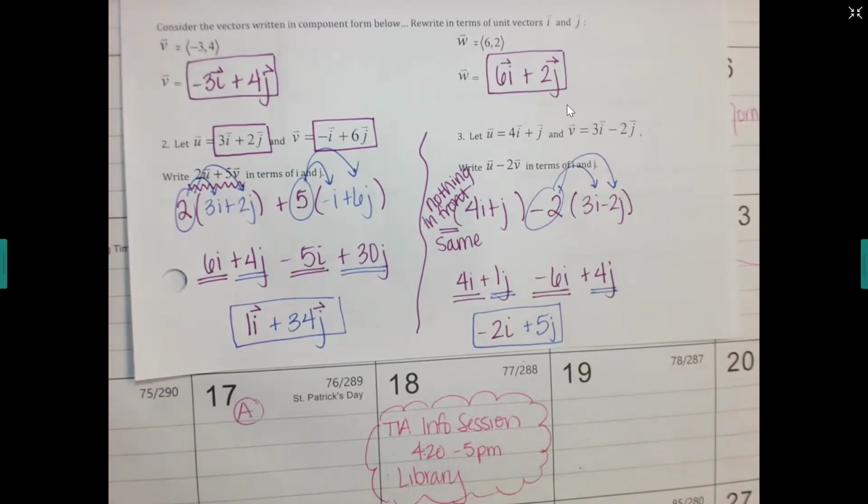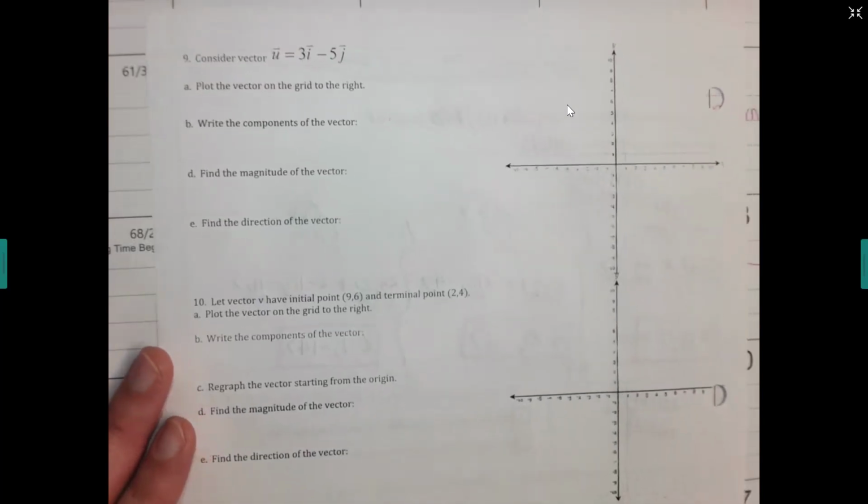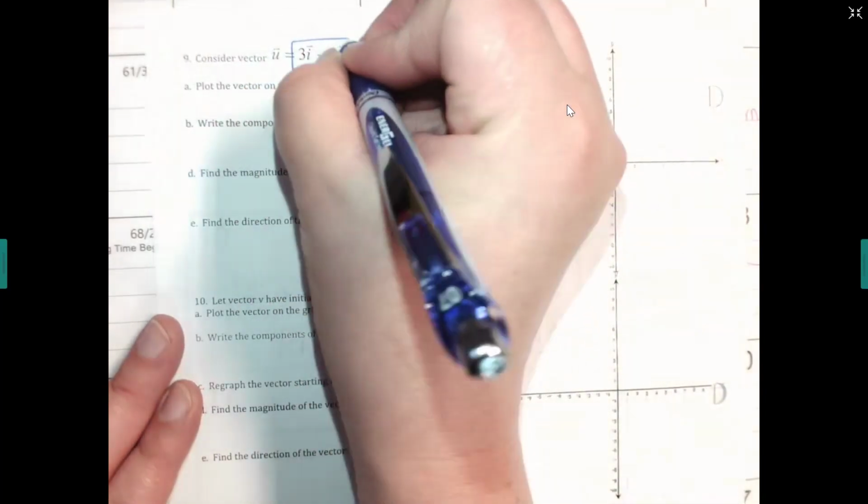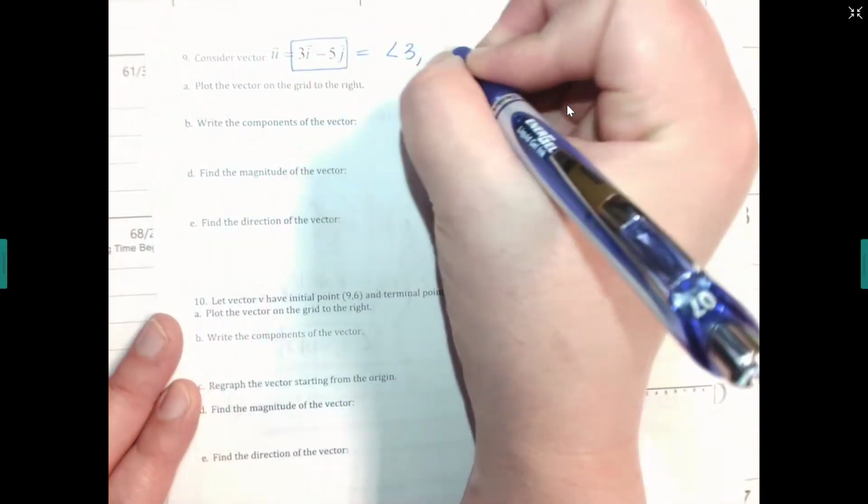All right, go ahead and turn the page. We're on the back side. Okay, my goal is for us to not have to do all of these because a lot of this is what we did last time. Okay, so look at your vector. It says 3i minus 5j. Okay, you should know that that is the same as 3 comma negative 5.